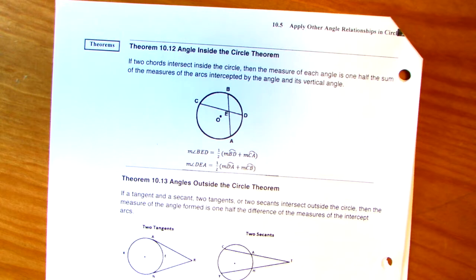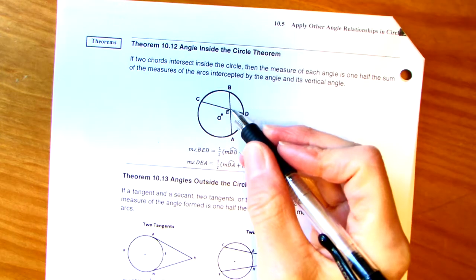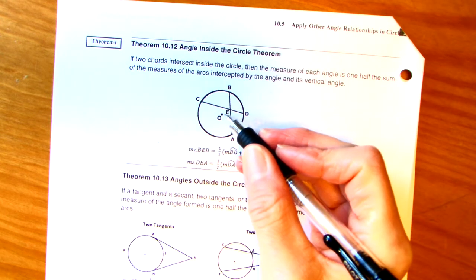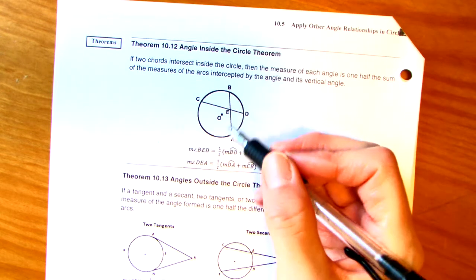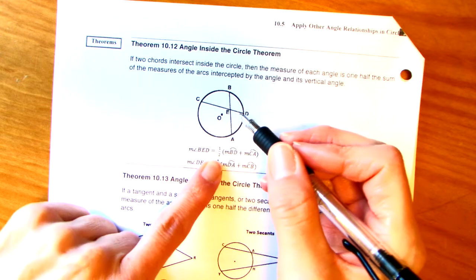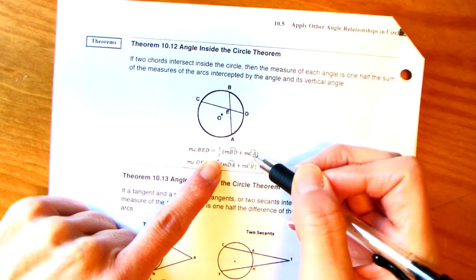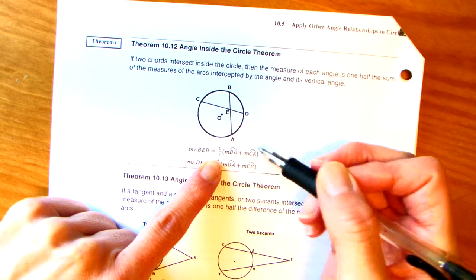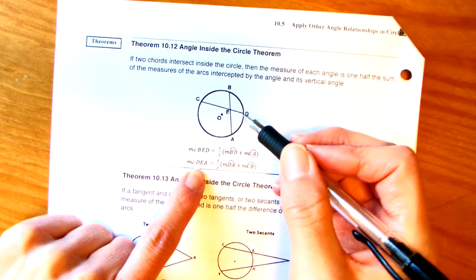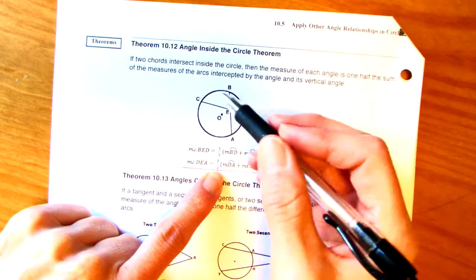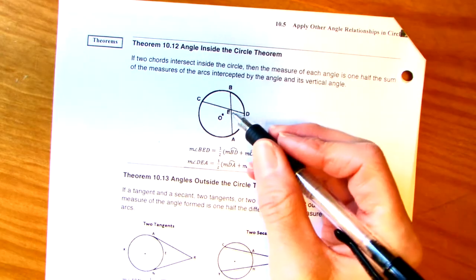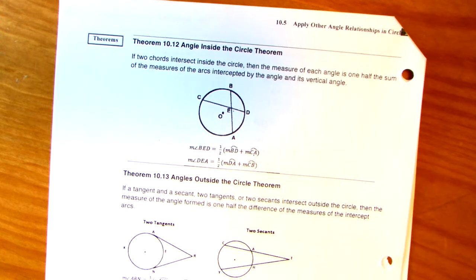Theorem 10.12. Now what happens if you have an angle inside the circle? So we have two chords that are intersecting. So their intersection is inside the circle. It could be at the center, but doesn't have to be. So an angle like BED is going to be half of the two arcs added. So it's just like our warm-up. Then angle DEA, it's this angle right here, is going to be half of this arc plus that arc. Okay, so that will be half of the two arcs added.